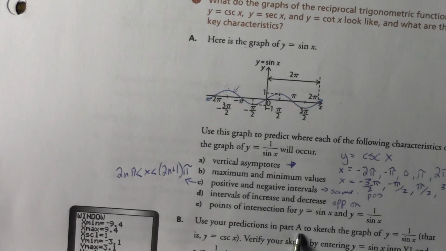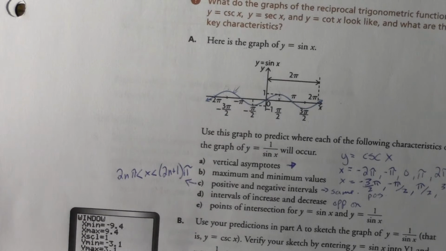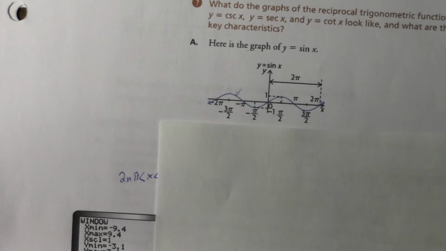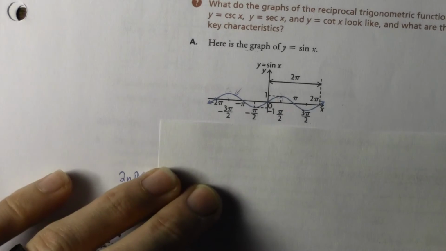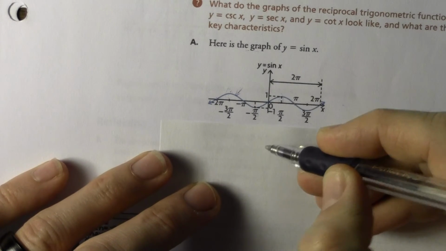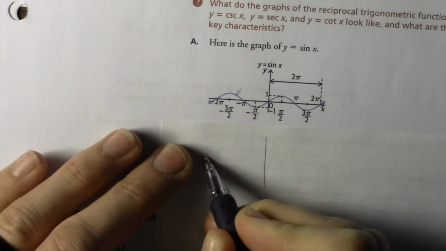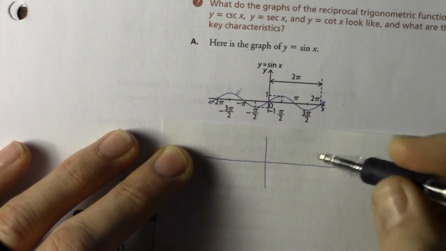Okay, use your predictions in part A to sketch the graph of y equals 1 over sine x, that is, y equals cosecant x. Verify your sketch by entering it into a graphing calculator. Compare the period and the amplitude of each function. So, I'm going to try to recreate this graph, and I find this is probably the easiest way to do it.